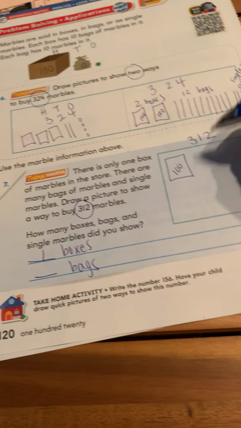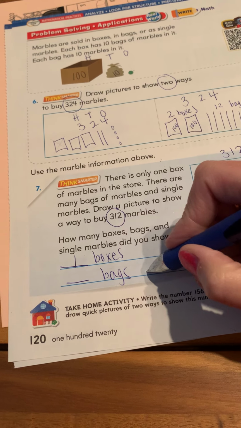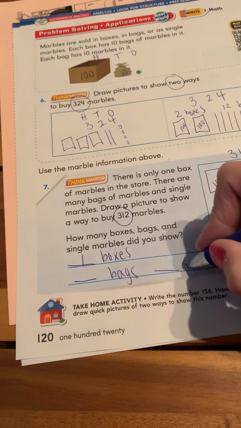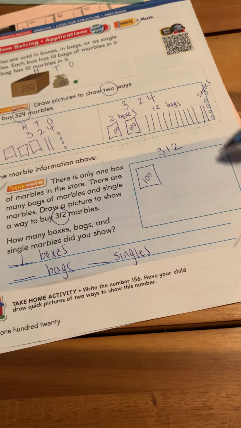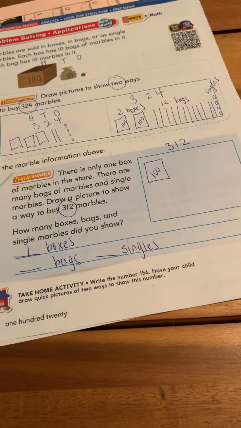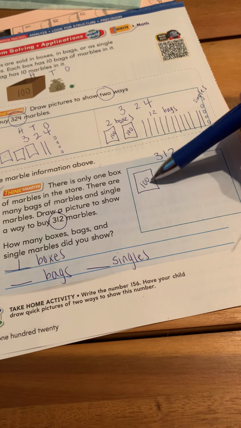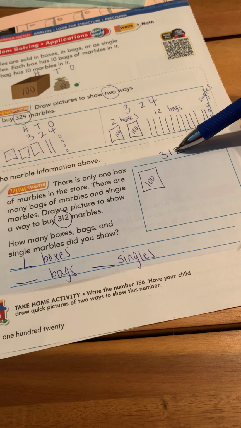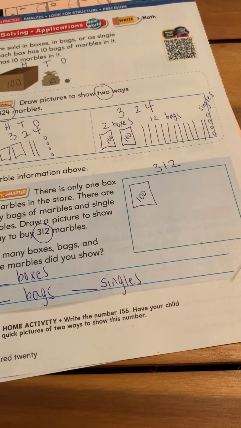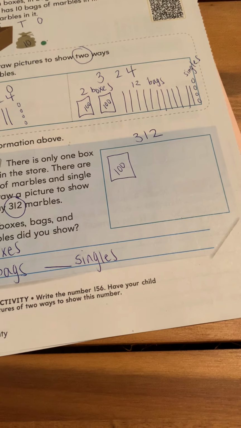That means how many 10 sticks are you going to use, because bags are bags of 10, and blank singles, meaning how many are going to be rolling around that don't have a bag or a box. See if you can challenge yourself to that question. If you're only going to use one box, but you can use bags and singles, how can you get up to 312? Challenge yourself and bring your paper back to your teacher.